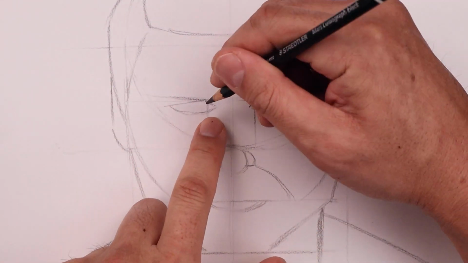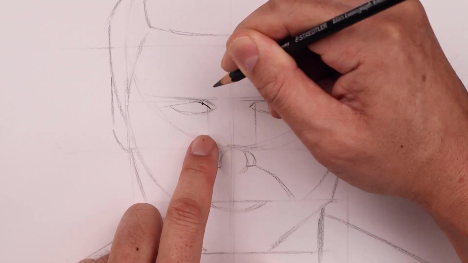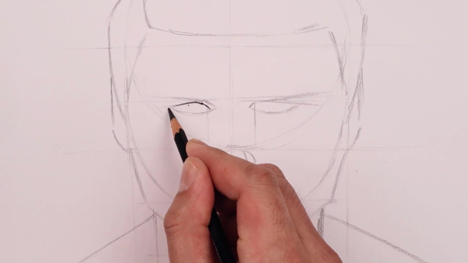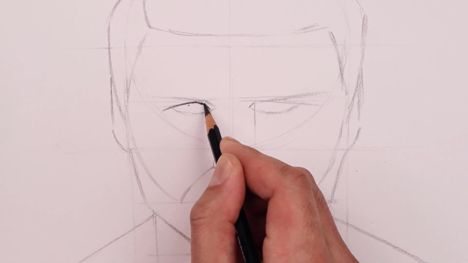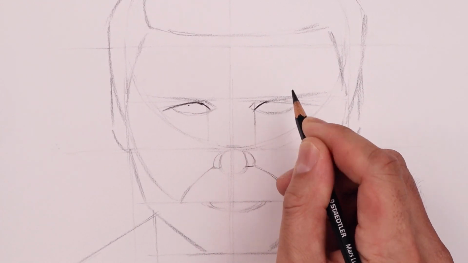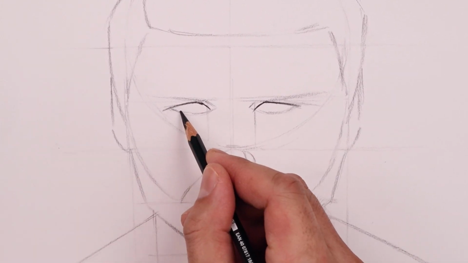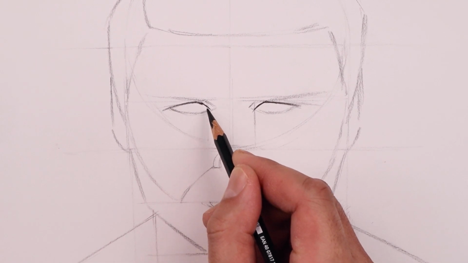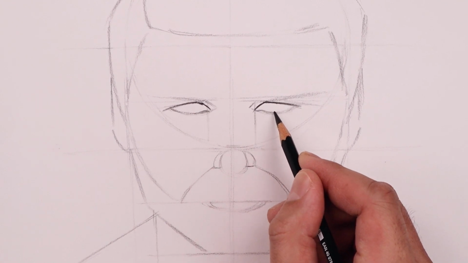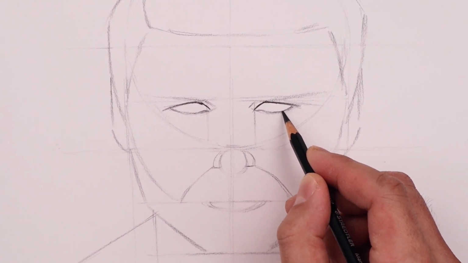Let's start with the left eye. We start from the very top. Just going to pull the eyelid coming down towards the inside. And then just working our way across the top towards the outside of the eyelid. I'm just lightly tracing out the bottom of the eye and just tucking that up underneath.